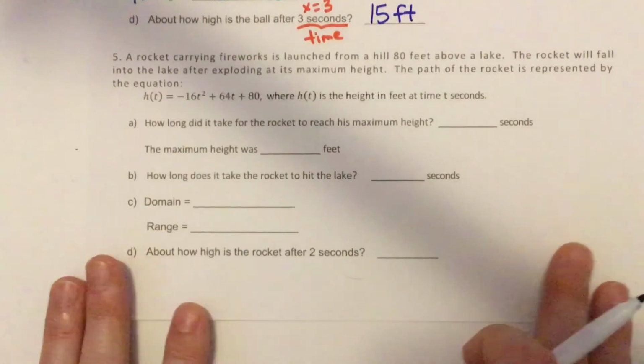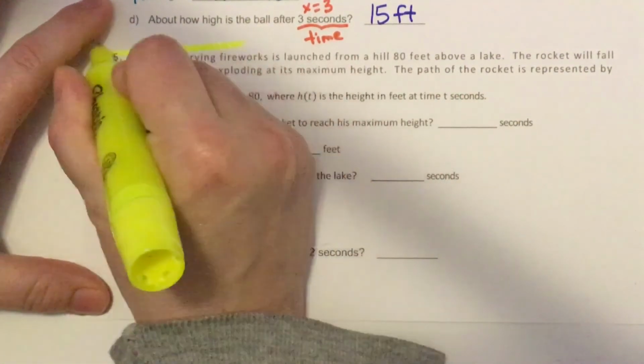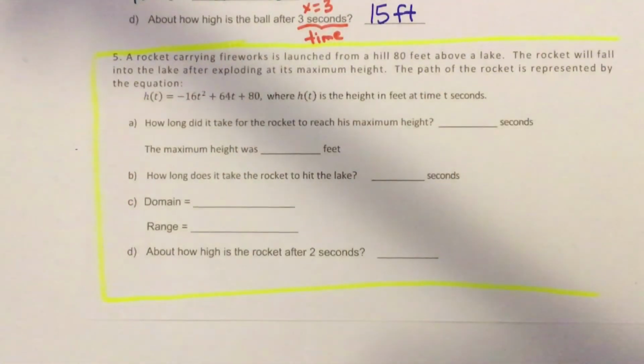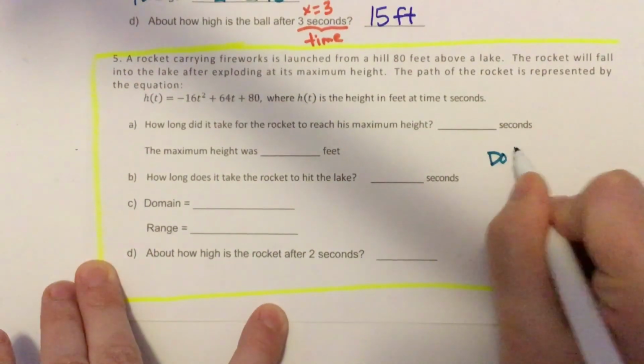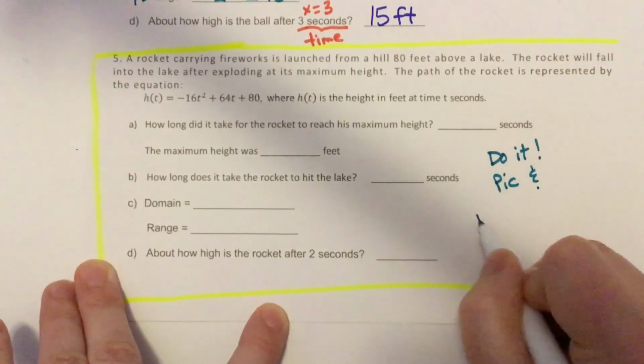Okay, so what I want you to do for me is number 5. I want you to do it, take a picture of it, and post it to Canvas.